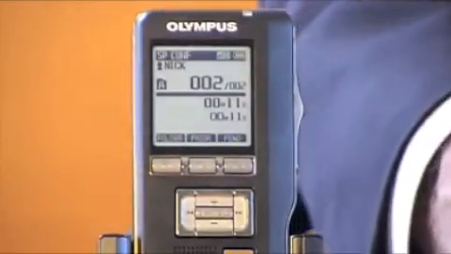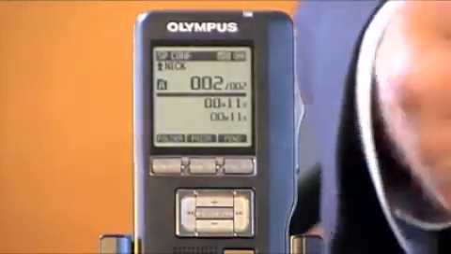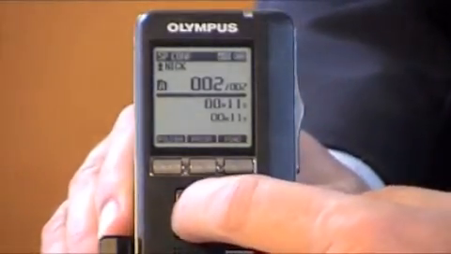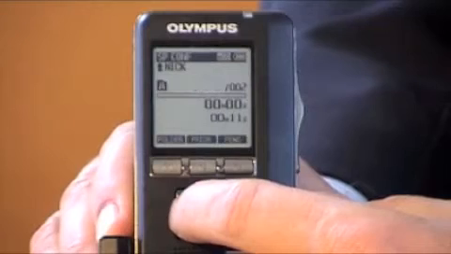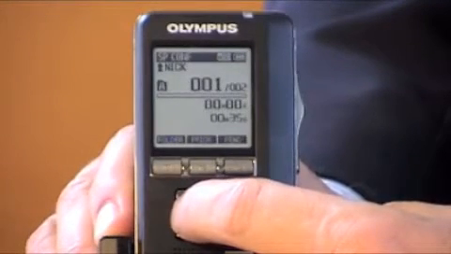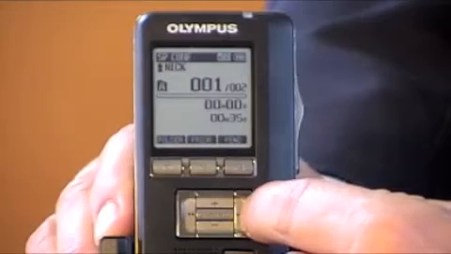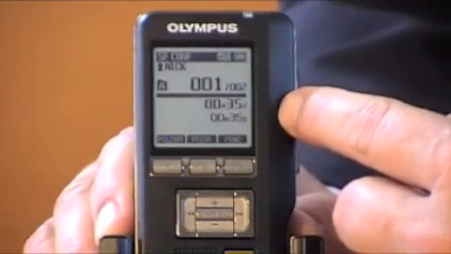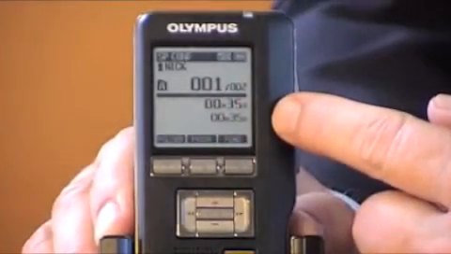If we want to go back to the first file, to go to the end of the first file to add to it, we would double tap the rewind button to go to the beginning of file number 2, tap it again to go to the beginning of file number 1, and tap the fast forward button twice to go to the end of file number 1.